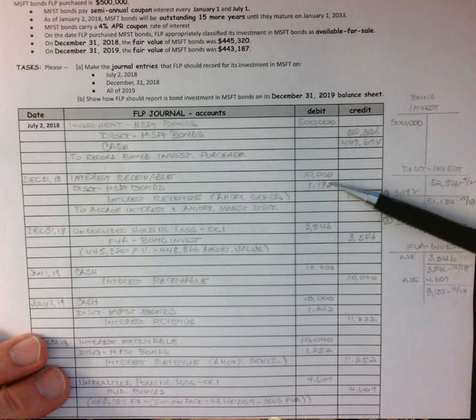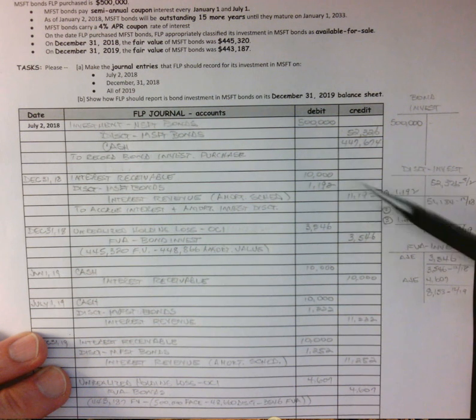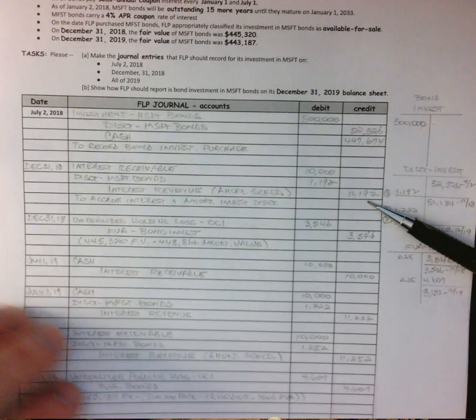Okay, let's take a look at the entry. Interest receivable will be debited for $10,000. The discount on bonds and bond investment would be debited $1,192, and the difference would equal the interest revenue, $11,192.